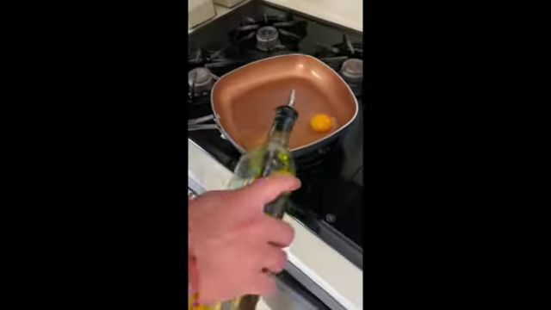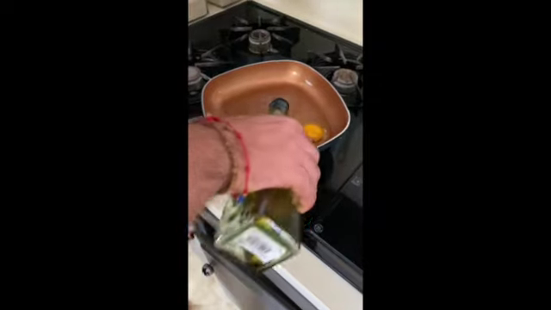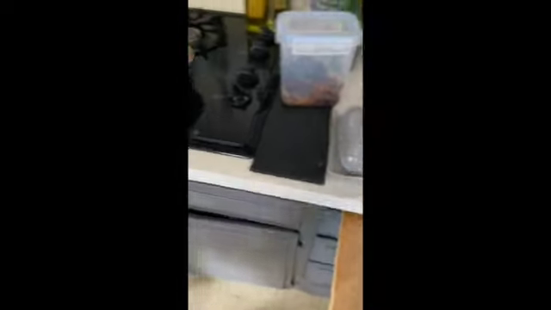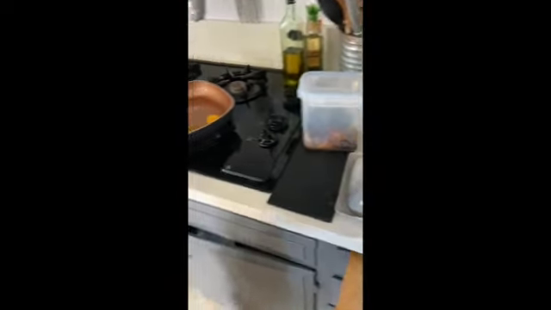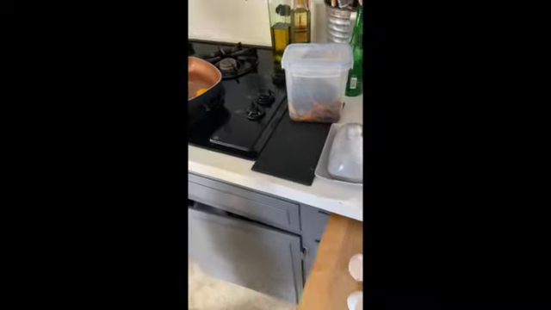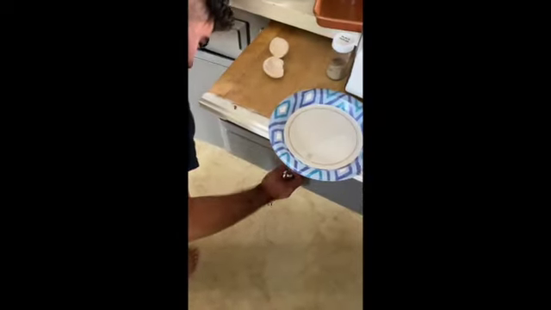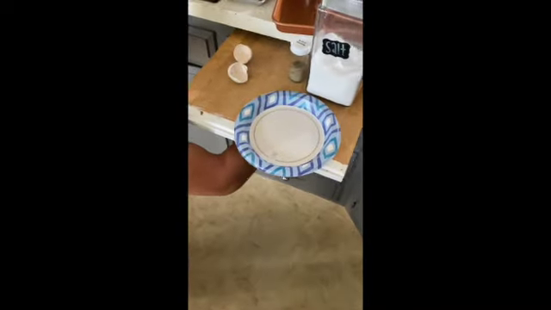And then I'm gonna introduce a little bit of oil for no particular reason aside from just make sure that the eggs don't stick to the pan when we're ready to go and get them cooking. I didn't mention it before, but you need a spatula. So I will retrieve a spatula from the shelf.